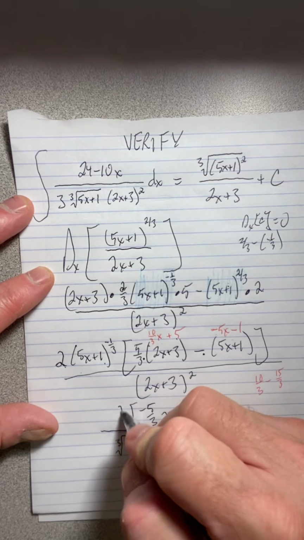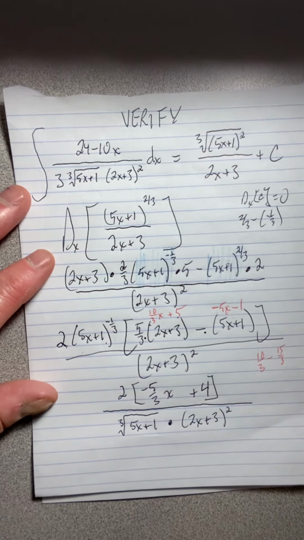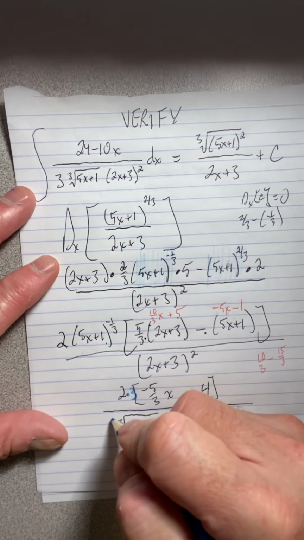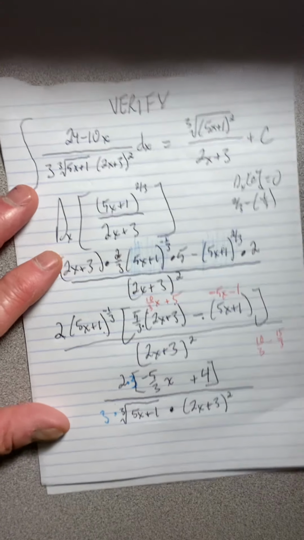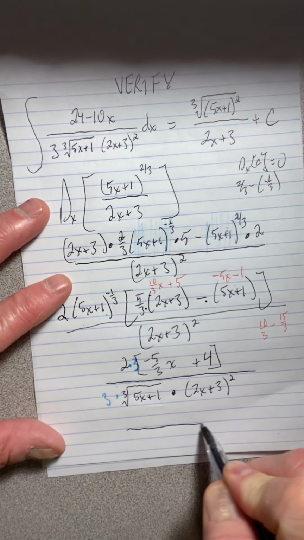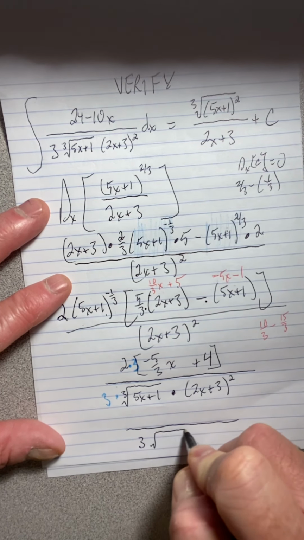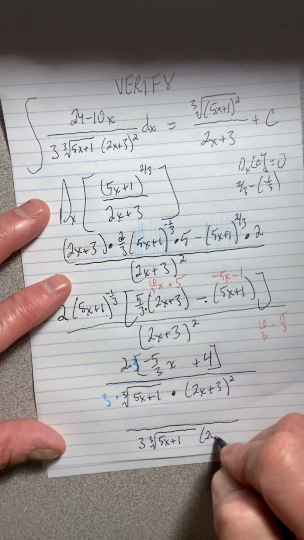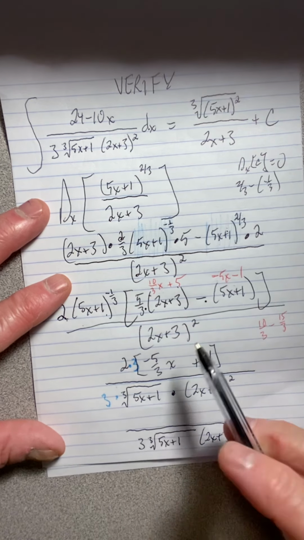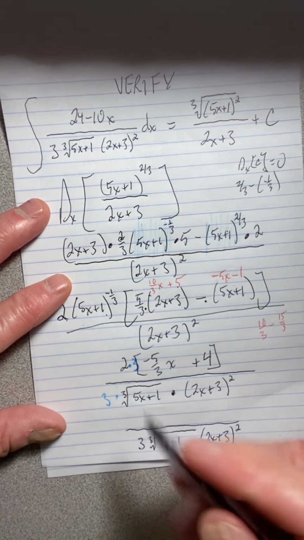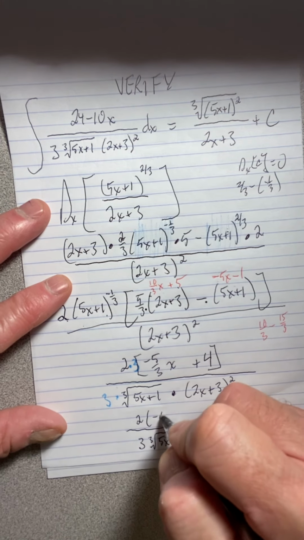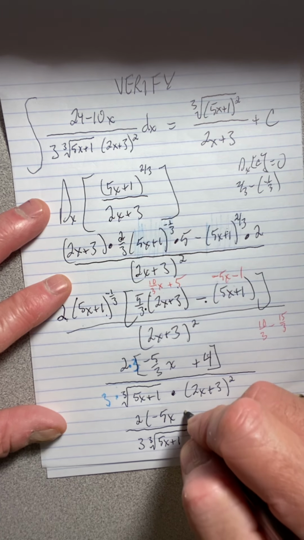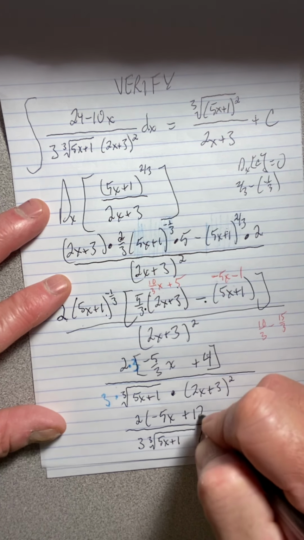So I get a negative 5/3 x. And then this 2 is still out here. Now that's a little messy. So maybe I'll multiply the top by 3 and the bottom by 3. So my final answer is 3 cube roots of 5x plus 1 times (2x plus 3) quantity squared. And then 3 times this cancels, and I just have 2 times a negative 5x, and then 3 times 4 is 12, right? Yeah, 3 times 4 is 12.